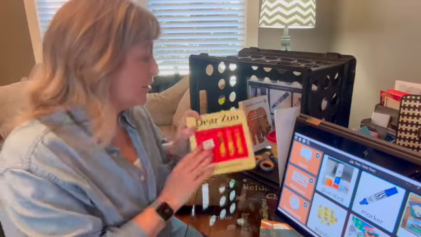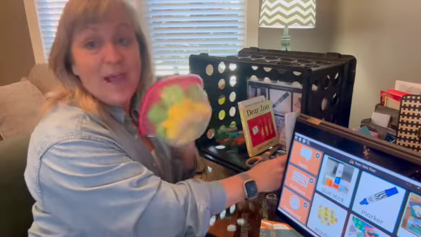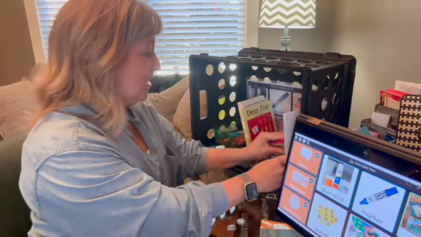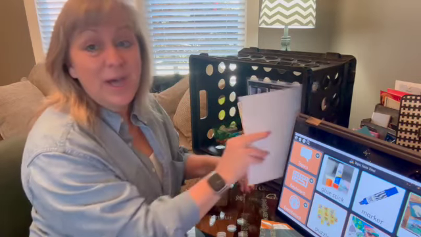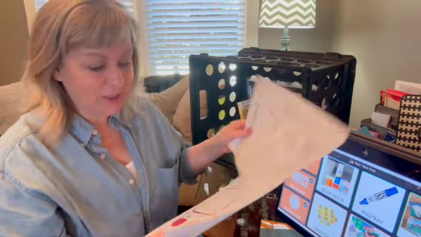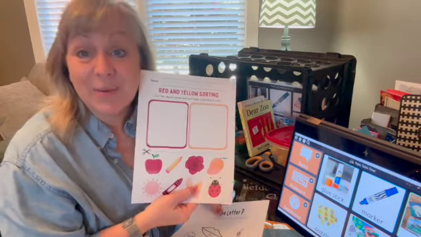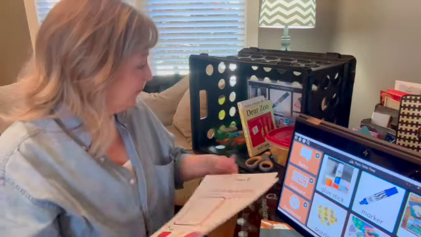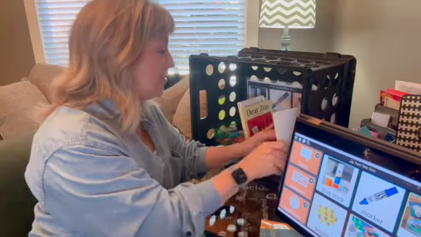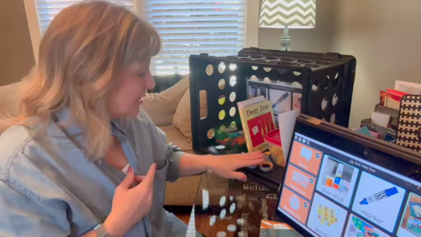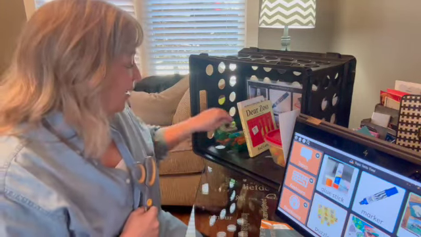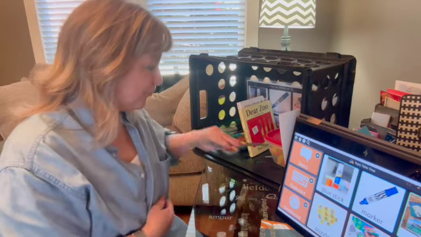storybooks, or we're sorting out colors and shapes. Maybe we're doing a puzzle or coloring pages. Maybe we are cutting and pasting a simple activity. The materials that we're using are things like glue sticks, our scissors, and our markers.